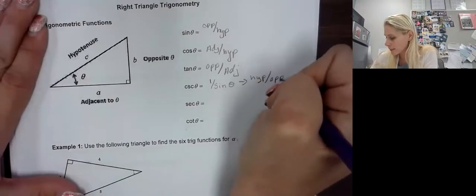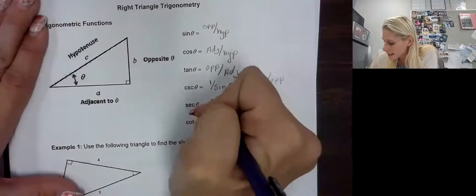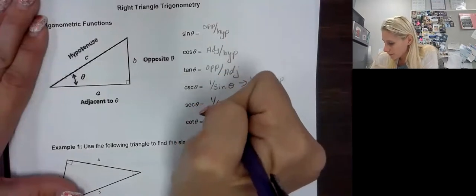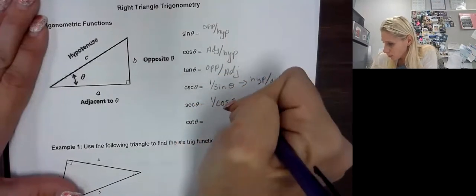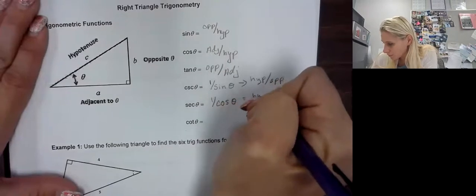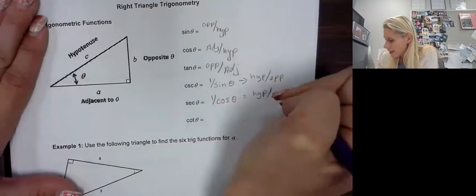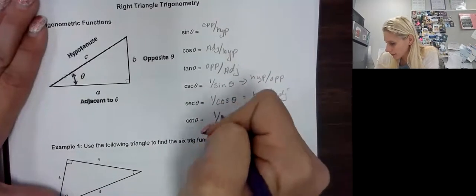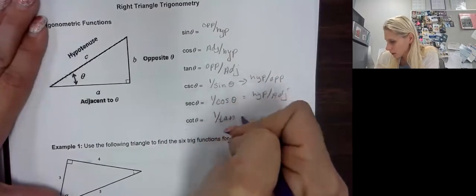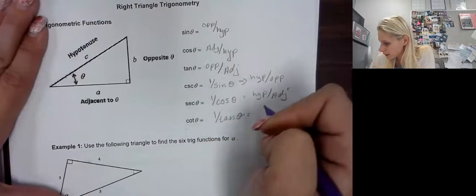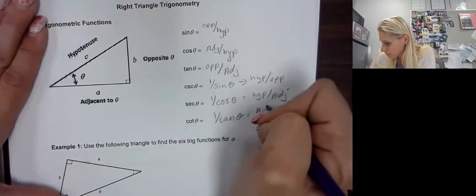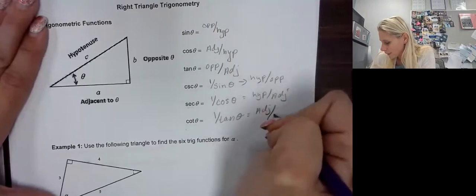Secant is 1 over cosine, which is hypotenuse over adjacent. And then cotangent is 1 over tangent, giving us adjacent over opposite.